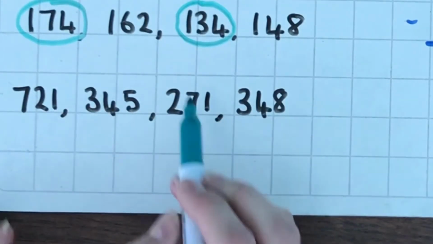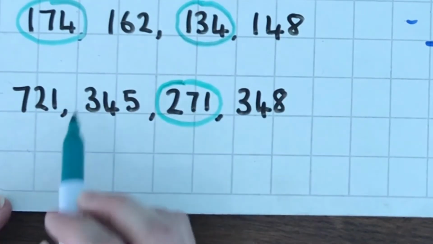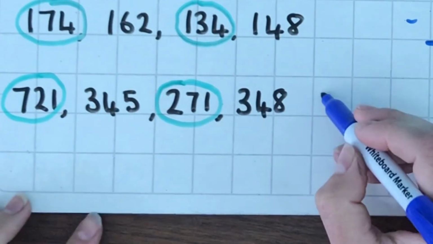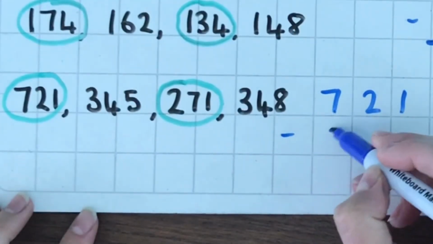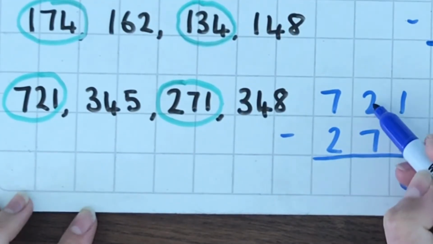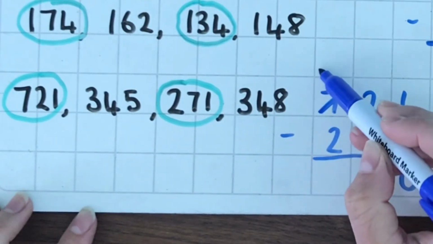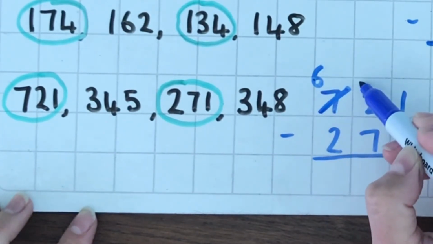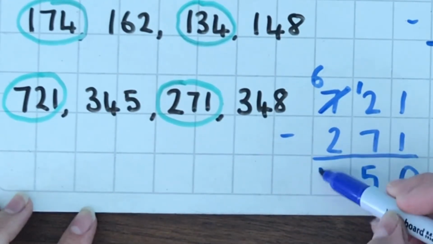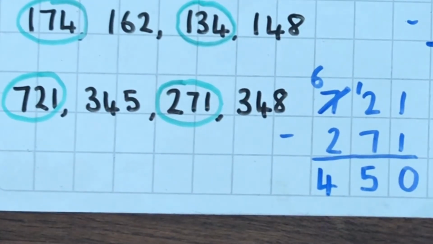And the last example, your smallest number is 271. Your largest is 721. So we're going to do your takeaway sum. Okay, 1 take away 1 is nothing. 2 take away 7 you can't do. So I'm going to go to your hundreds, leave you with 6. Bring 1 over. 12 take away 7 is 5. And 6 take away 2 is 4.